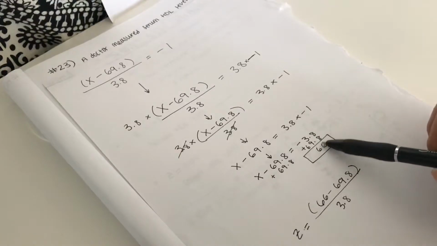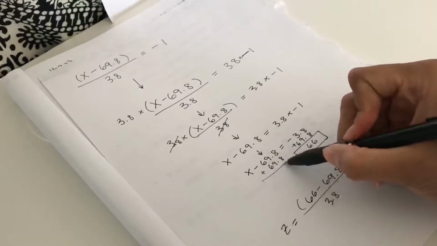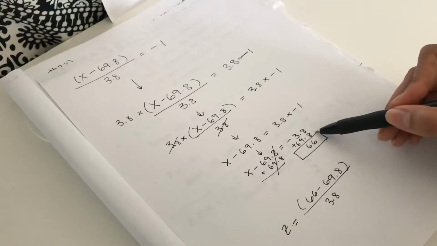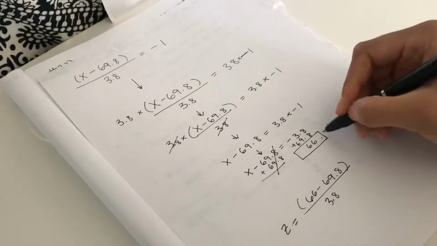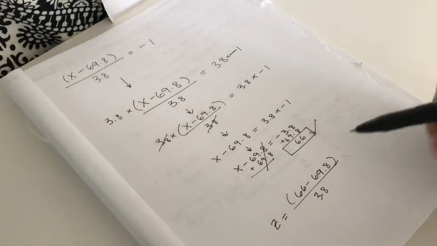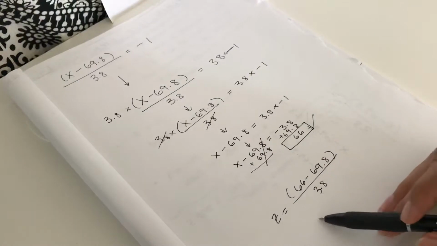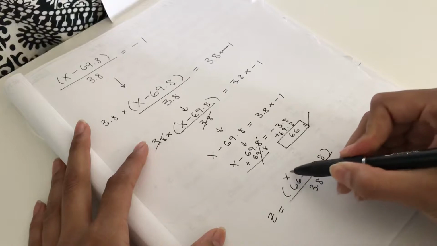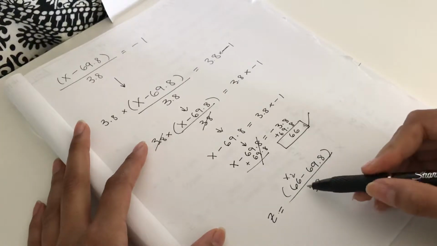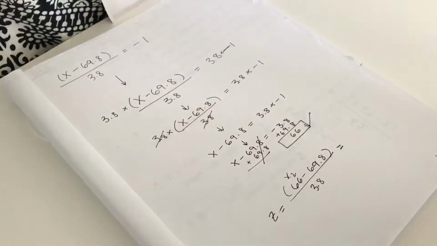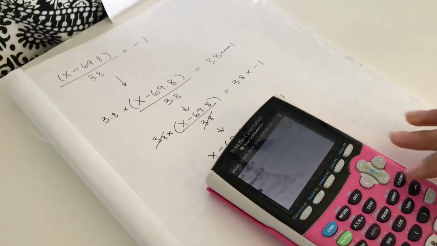You add 69.8 to both sides. So this one gets crossed out, and you're left with -3.8 plus 69.8 equals 66. Now, this is the HDL level, and in order to check this, you can put it into the equation. So first we had the x over here, and now this is 66 minus 69.8 divided by 3.8, and let's see what we get when we do that.